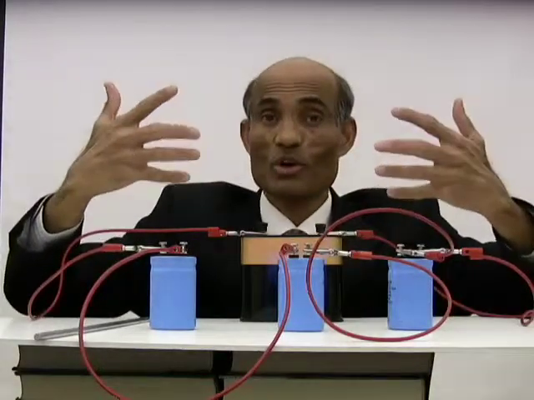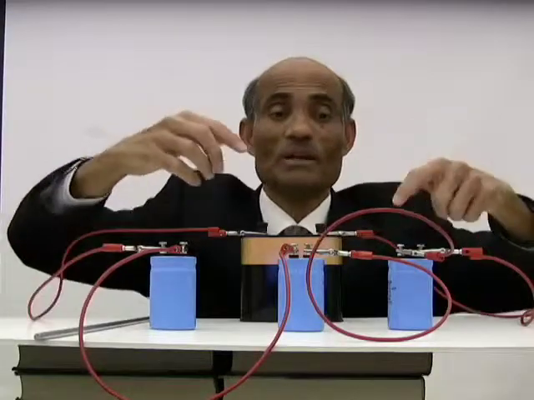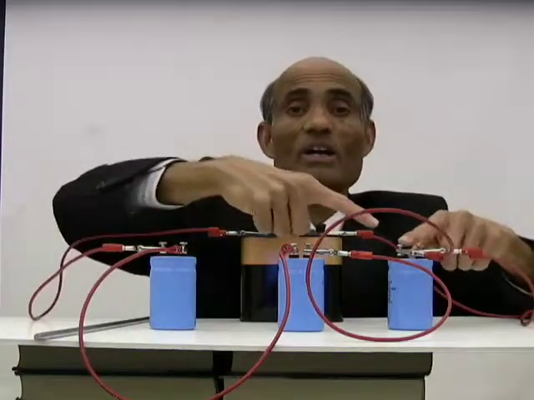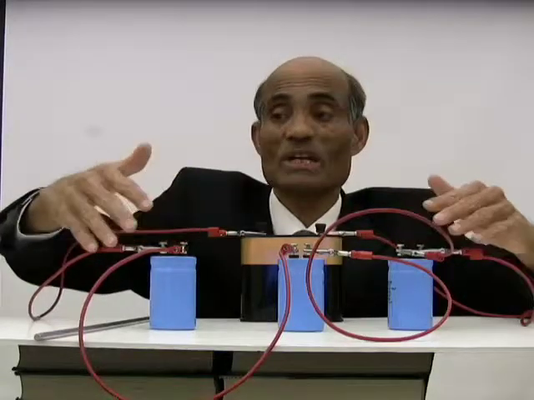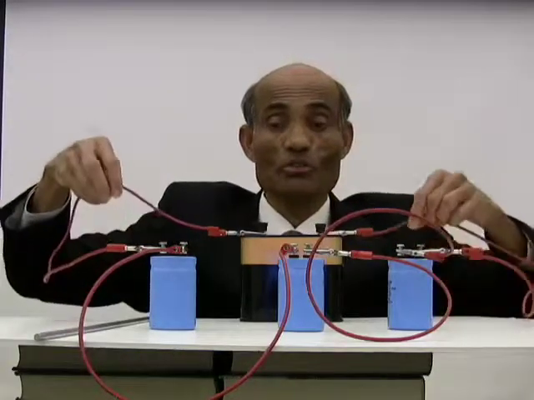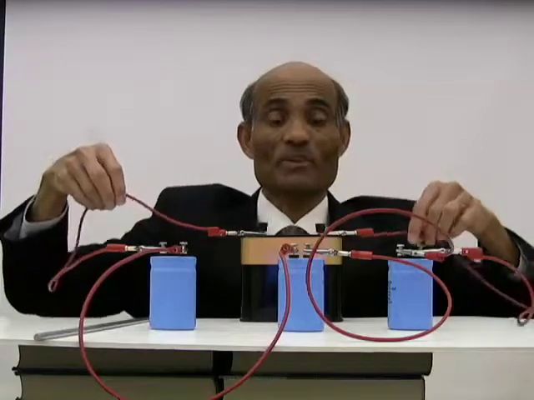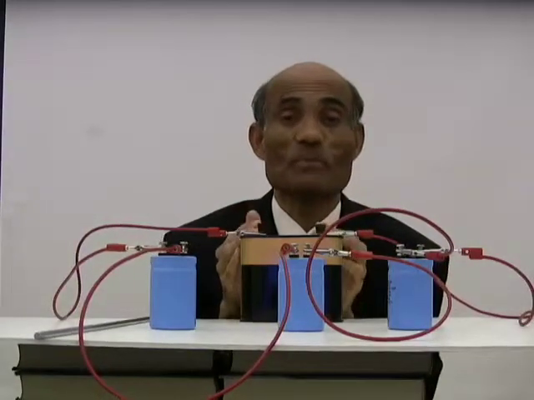Now watch or listen to the terminology I use. 3 capacitors are connected in series, and that series combination is connected across a battery. Now, what is the function of a battery? What does the battery do?